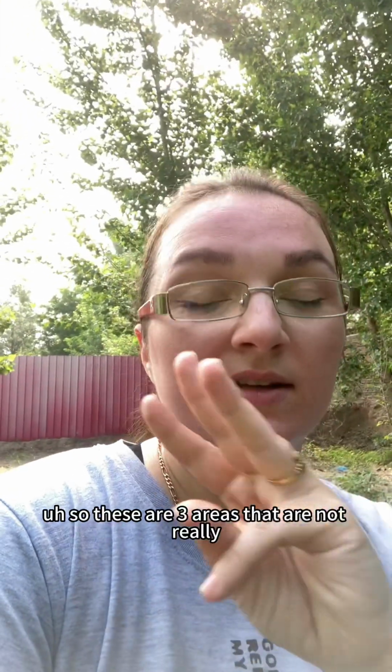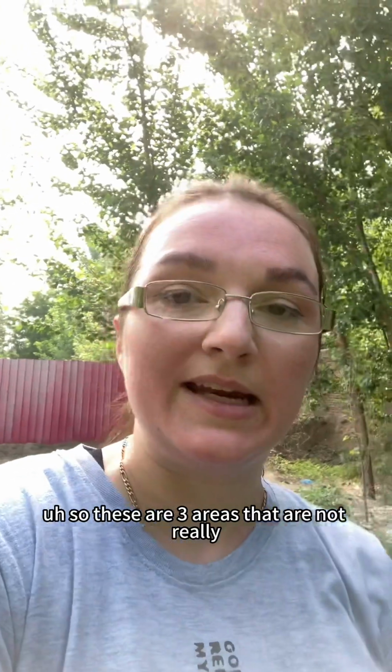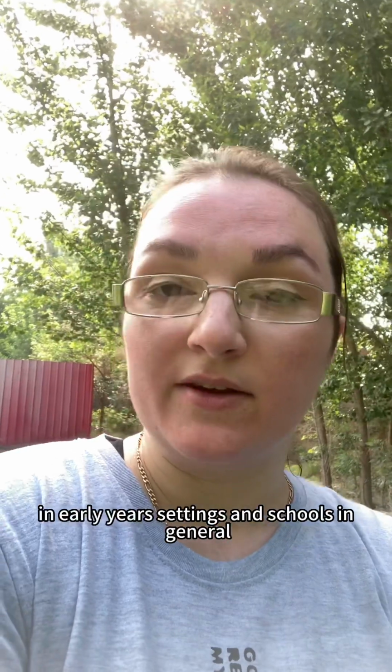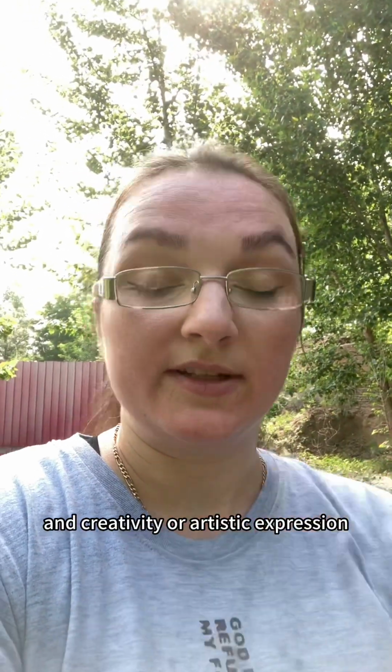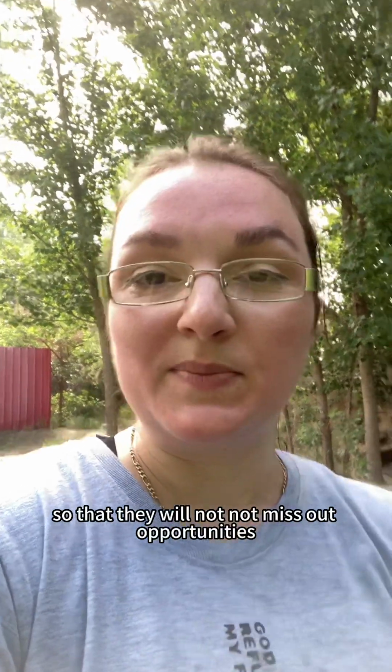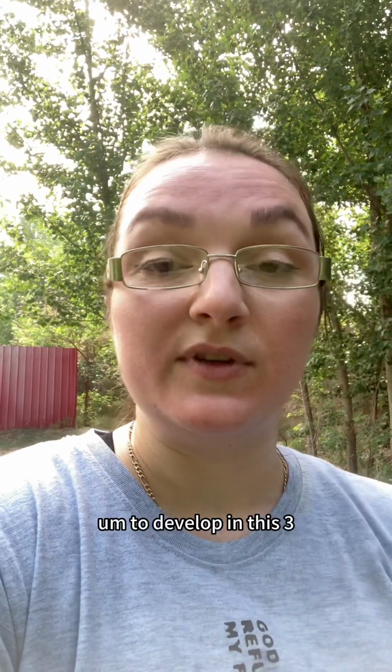So these are three areas that are not really supported enough, in my opinion, in early year settings and schools in general: physical development, personal, social and emotional development, and creativity or artistic expression, free expression of one's personality. So as a parent, it's very important to be aware of this, because we can help children in these 3 areas so that they will not miss out opportunities to develop in these three important areas.